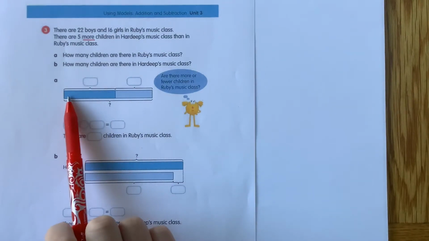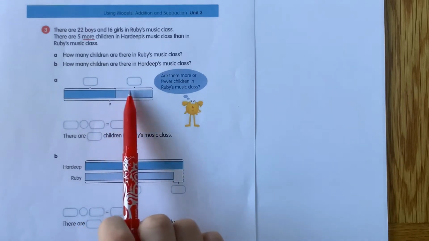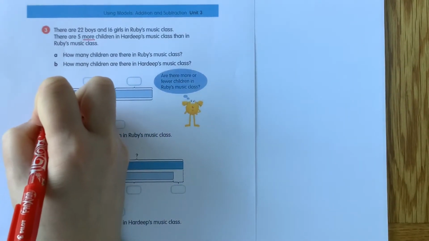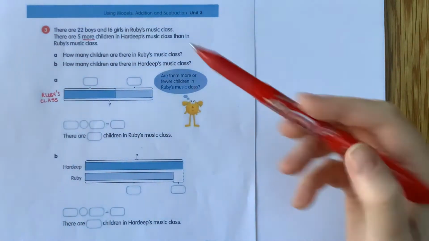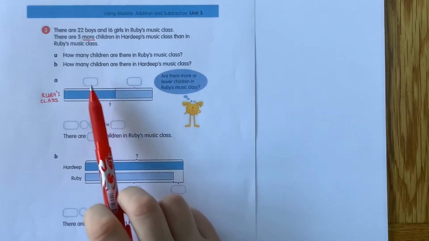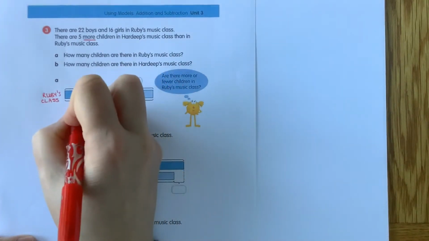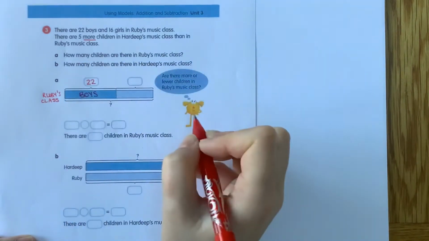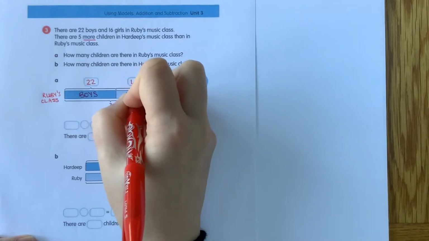We've got a bar. We've got our 2 parts for Ruby's music class. I'm going to put Ruby's class here so that we know that's what this bar represents. Which numbers am I going to put in here? Have a little think. Hopefully you said this is the bigger part, so that's going to be the boys, and I'm going to write boys on there, and I would encourage you to do that too when you do your bars. This part represents the girls, and there are 16 of them.